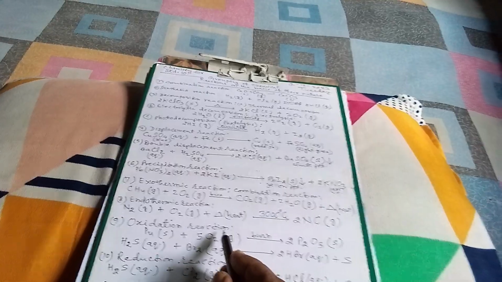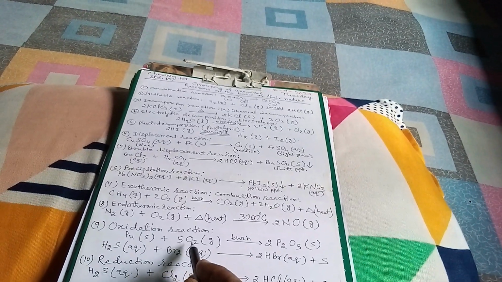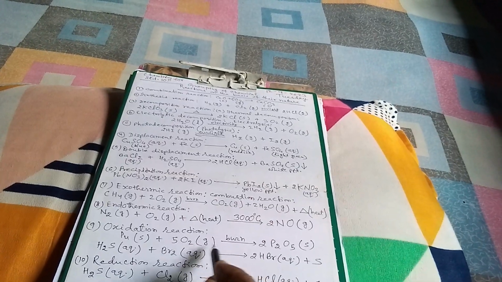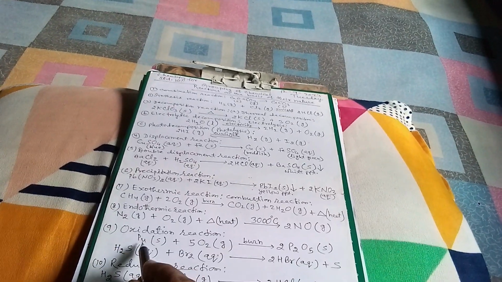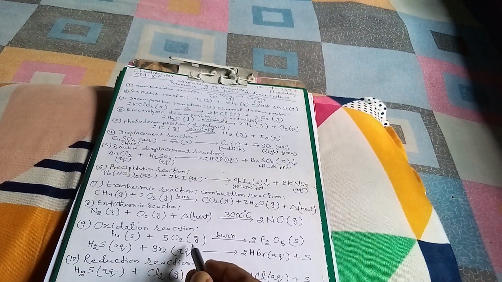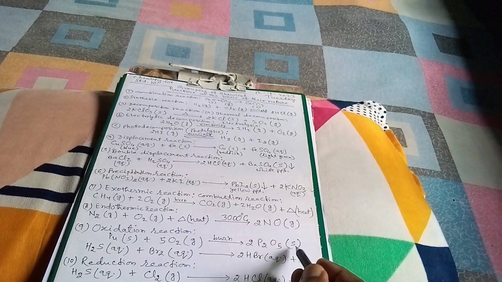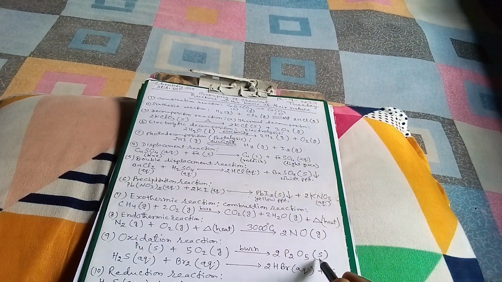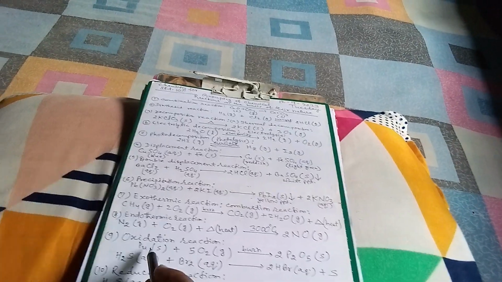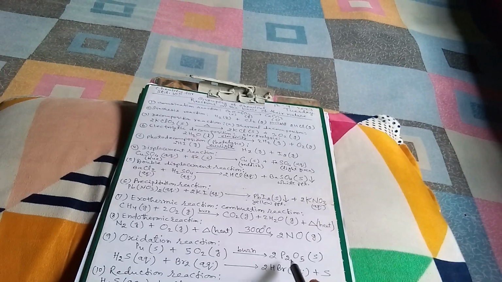Ninth is oxidation reaction. In oxidation reaction, the presence of oxygen is a must, that means it is burning. So phosphorus, which is a solid, plus oxygen, which is a gas, they are burnt, and we get phosphorus pentoxide, which is a solid. Due to combination with oxygen, phosphorus is oxidized here, and it forms phosphorus pentoxide. So oxidation of phosphorus takes place.